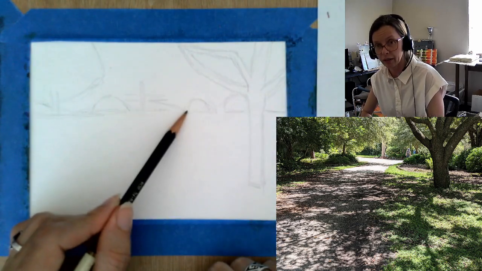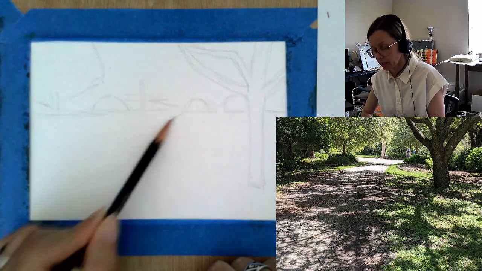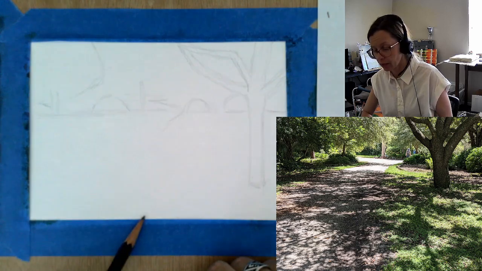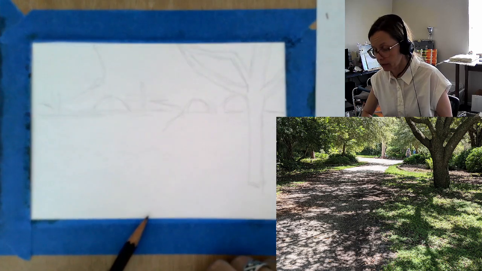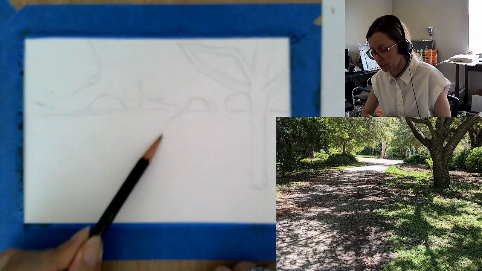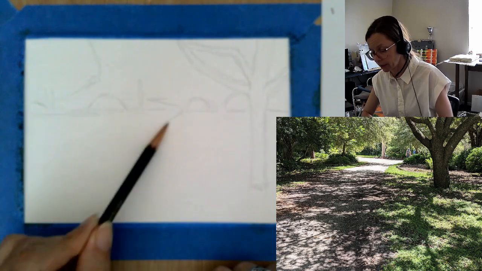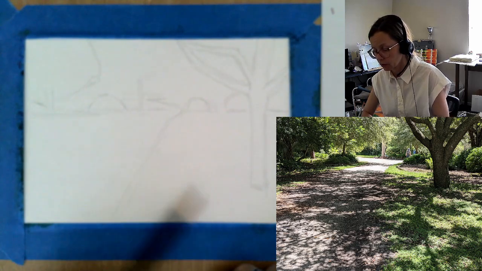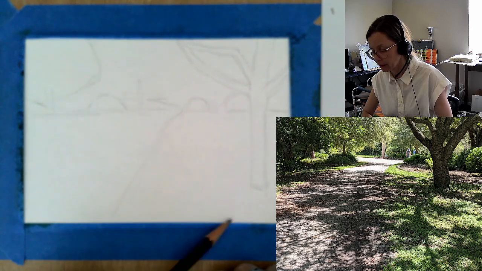Okay, my path is curving around and it comes down. So I could make it go down at a straight angle. I think in this case, maybe it'll be more interesting if I go at a little bit of an angle like this. Or it could be at an angle like this.